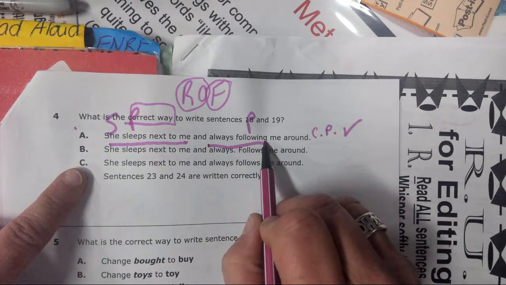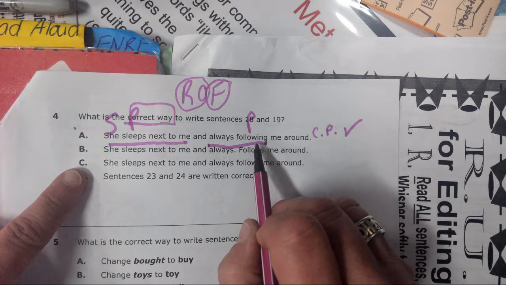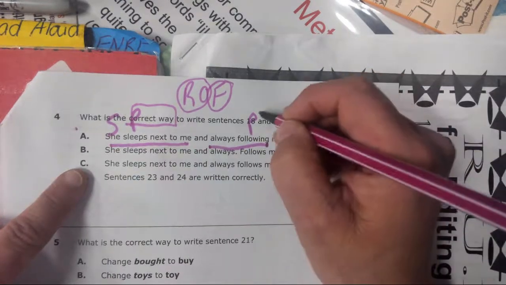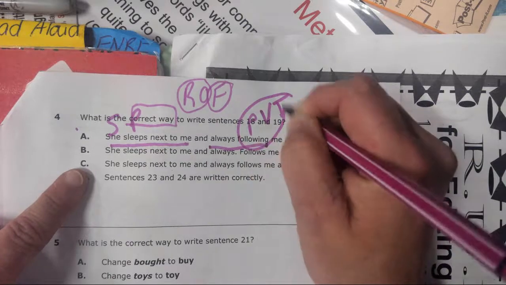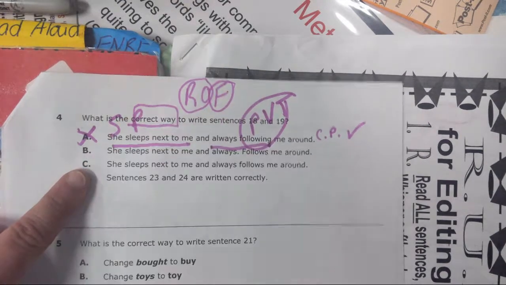I corrected myself and said follows. Did y'all hear that? So even my mouth will make a mistake. Thank you so much. So do we say and always following me around? So we got the wrong verb tense of this word. So even though it is a correct sentence, guess what? The verb tense doesn't match.